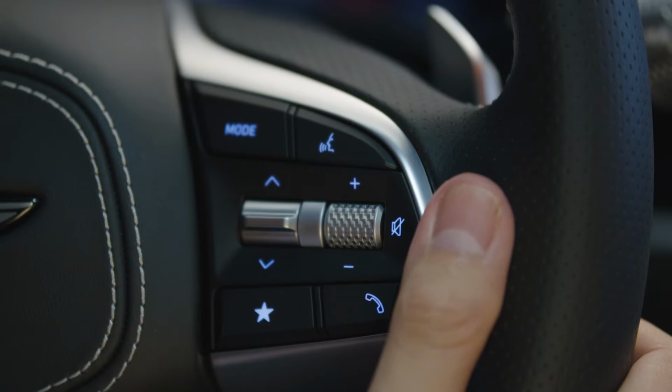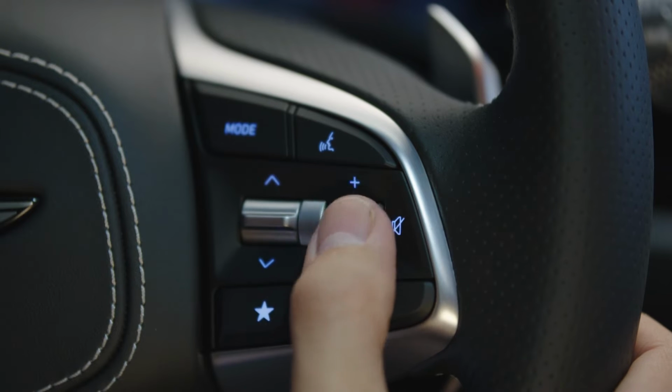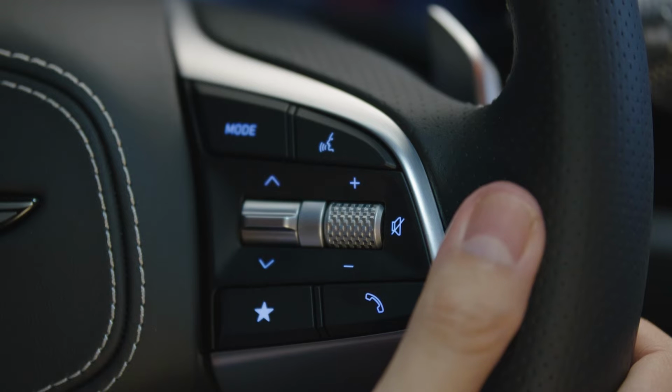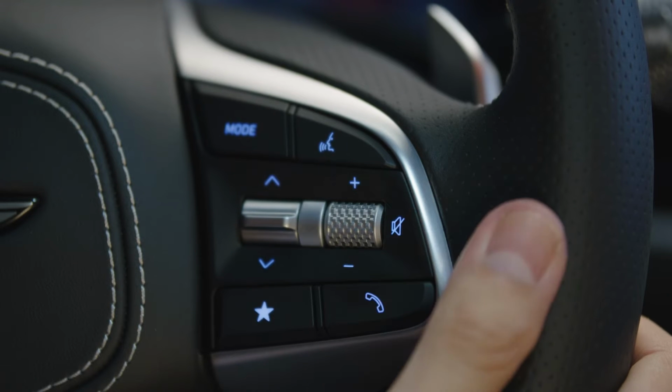To the very right is the volume switch, which can be scrolled up to increase and scrolled down to decrease the audio volume. Pressing the volume switch in will mute or unmute the audio.